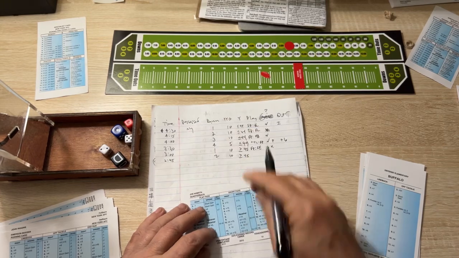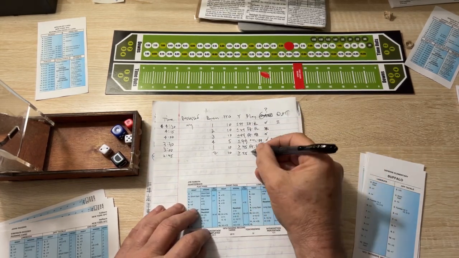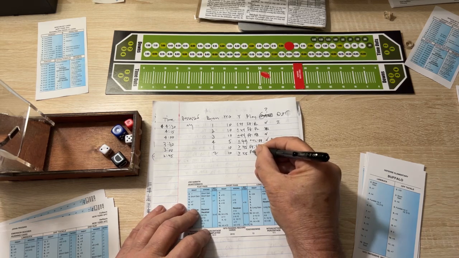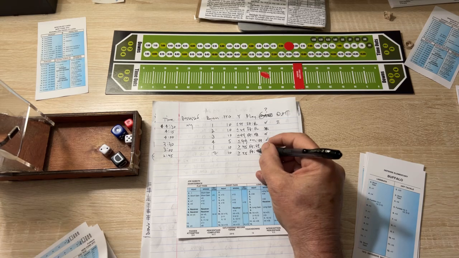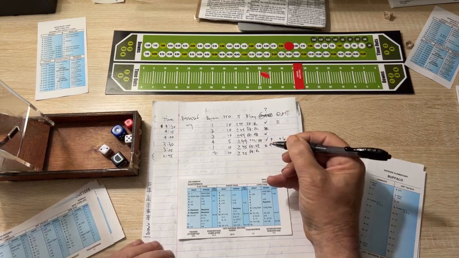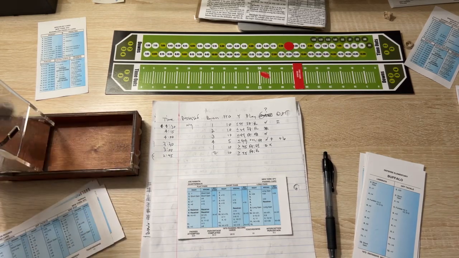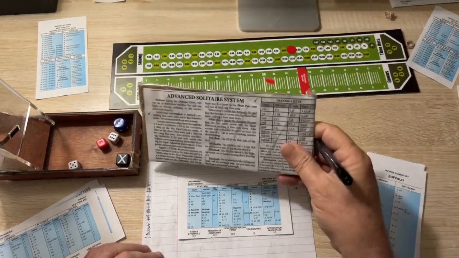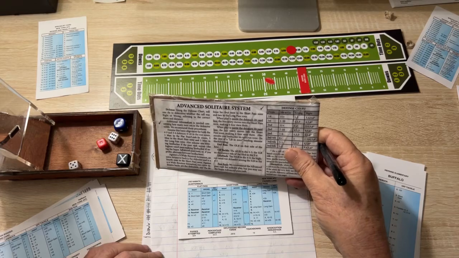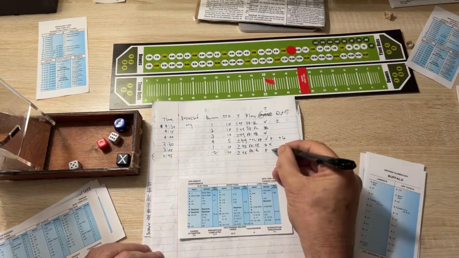Whoa. 2nd and 10 here. We're going to pass again. It's going to be flat again, and this time it's going to be to Maynard. Oh, that's a flag. They guessed it wrong.